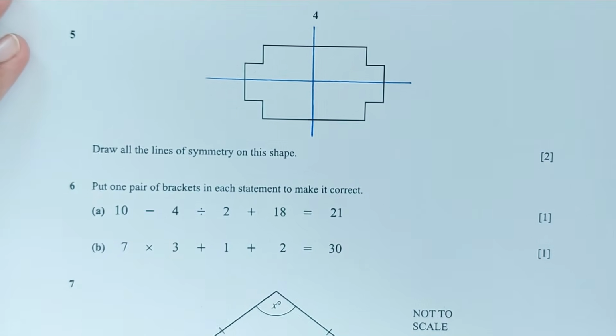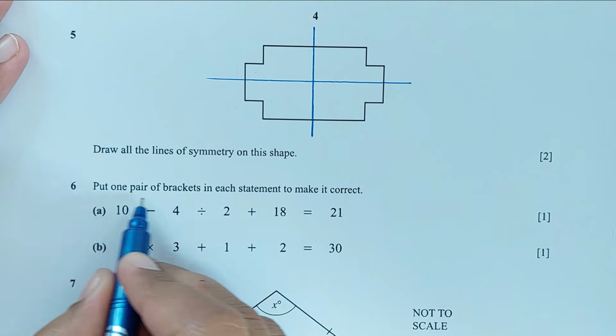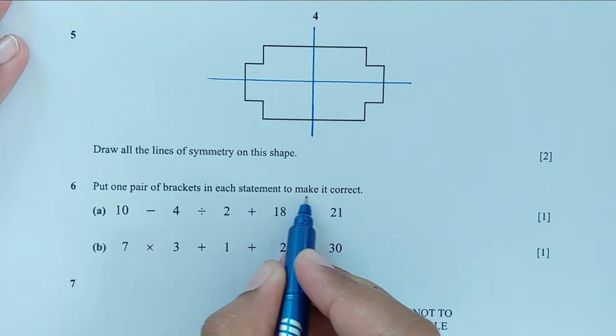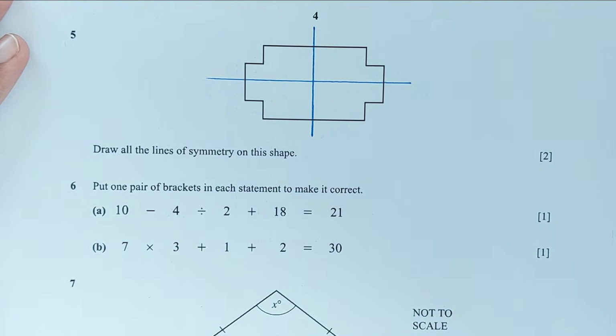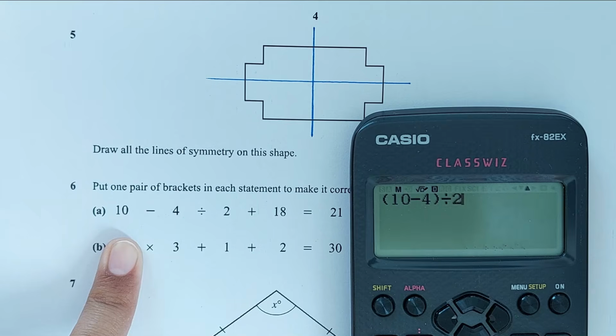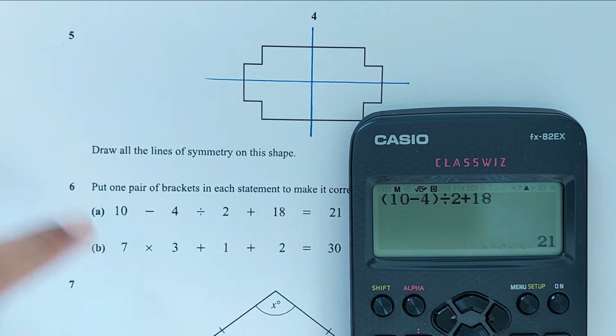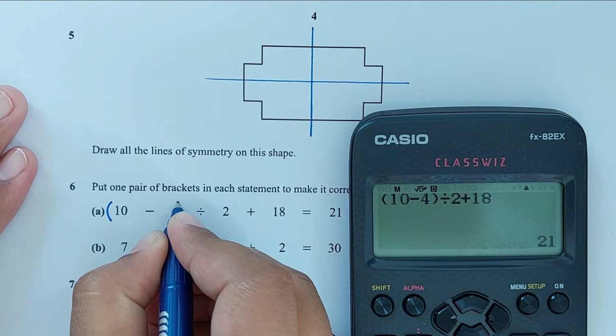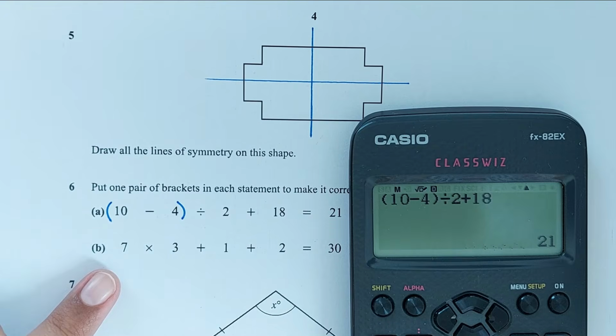All right. Question number 6. Put one pair of brackets in each statement to make it correct. Part A. If I put the bracket on the first 2 numbers, 10 minus 4, divided by 2 plus 18, this is 21. So the bracket is on the first 2. Okay, let me try for part B.